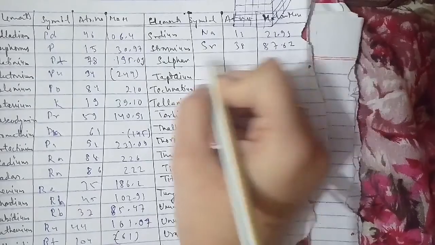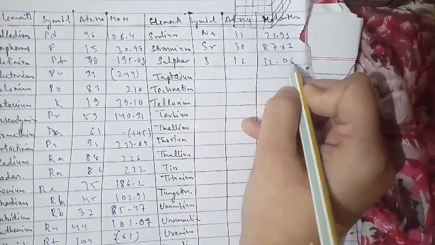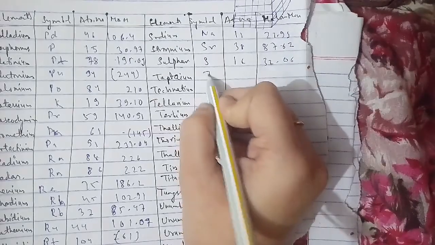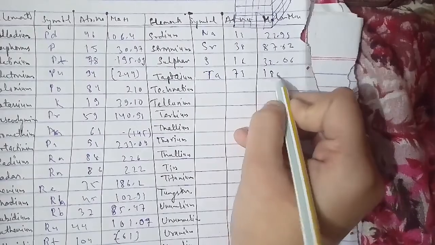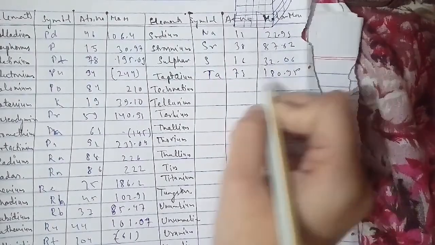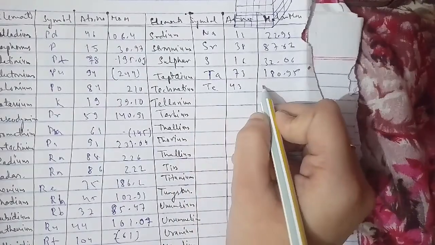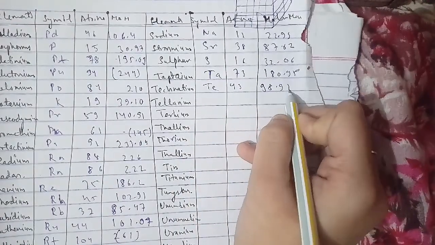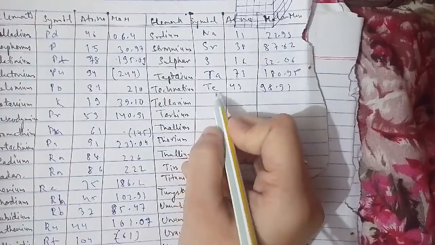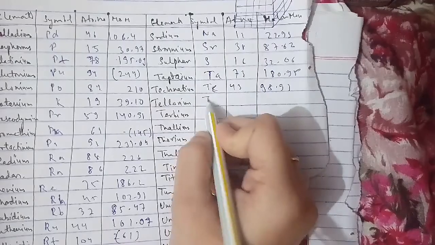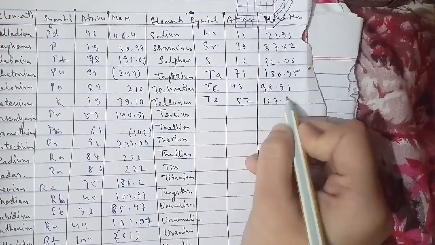238.03. This is V, 23, 50.94. Xe, number is 54, 131.30. This is Yb, 70, 173.04. This is Y here.